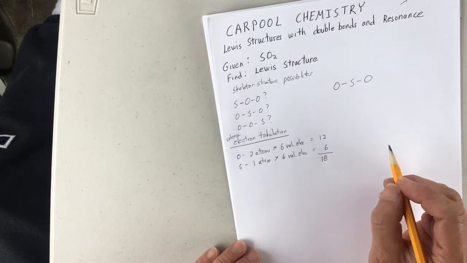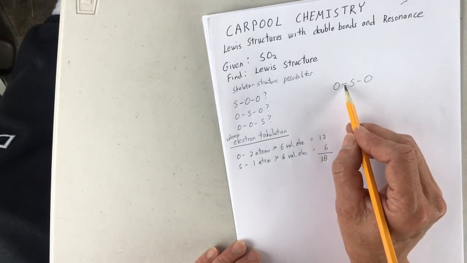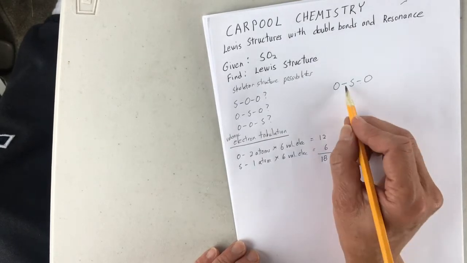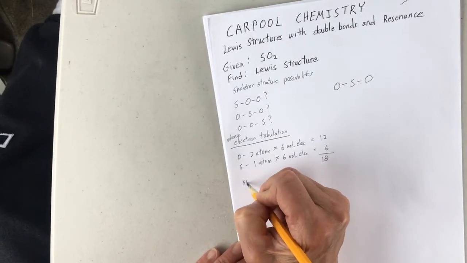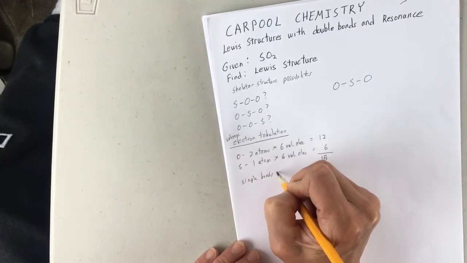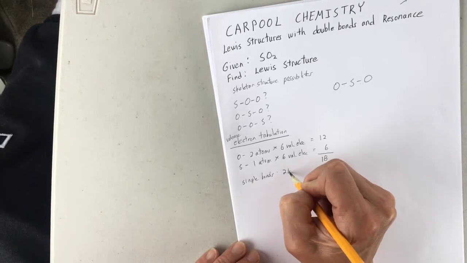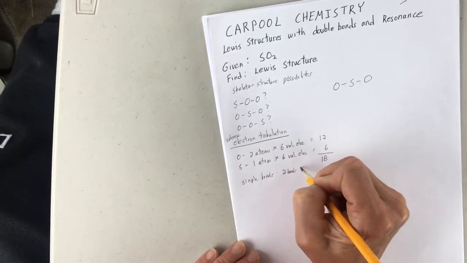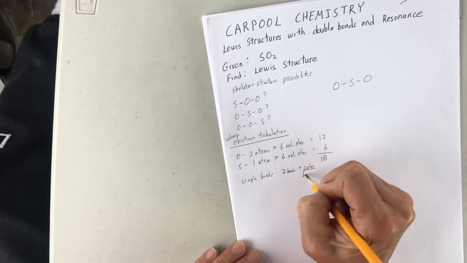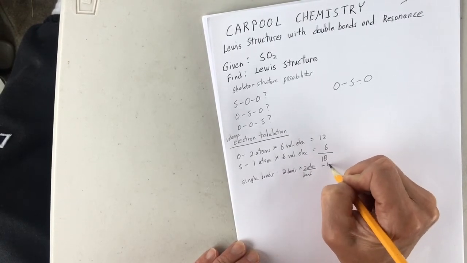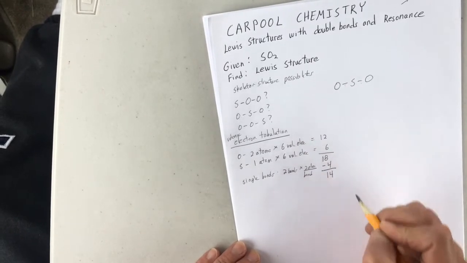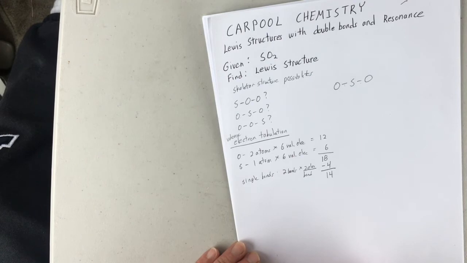Is that enough? Well, we need to deduct or take away 2 electrons for each of these single bonds, because that's what it takes to make those. So single bonds: 2 bonds times 2 electrons per bond. So we use up 4 of our electrons by forming these single bonds here, leaving us with 14 remaining.